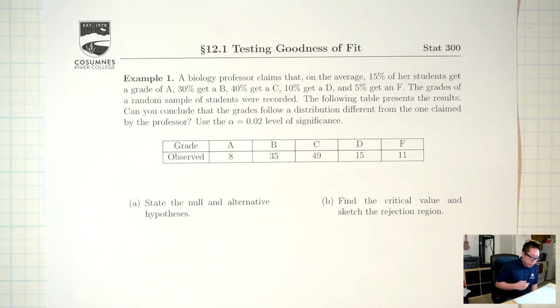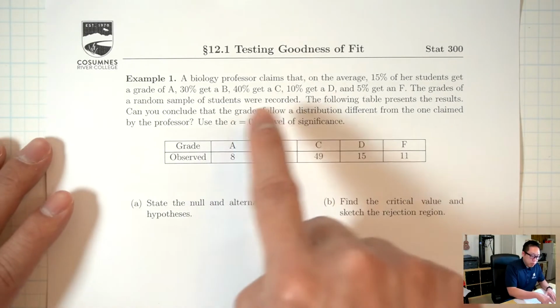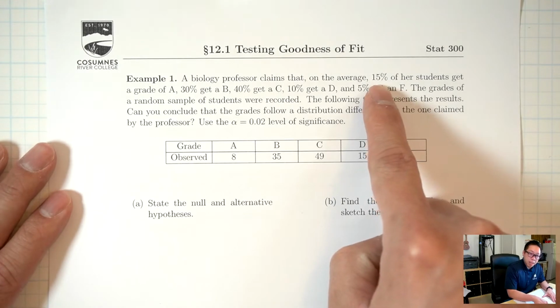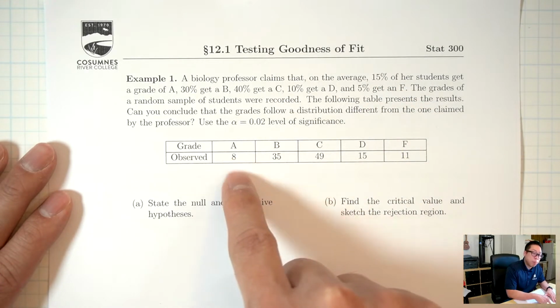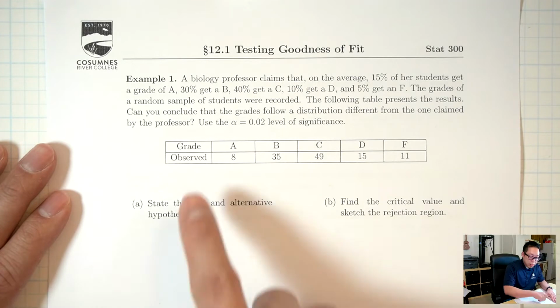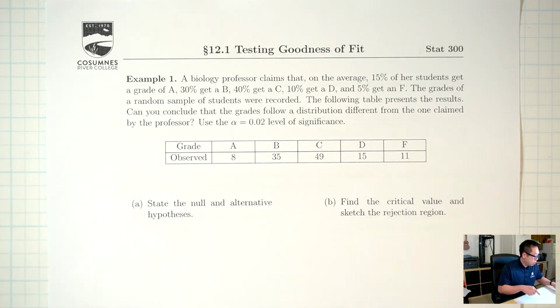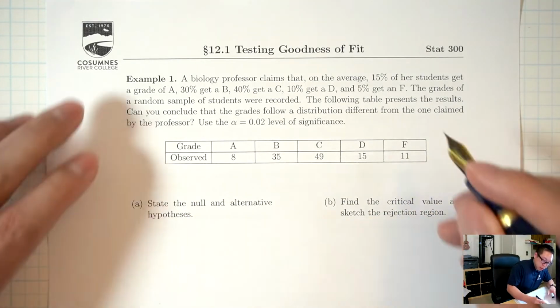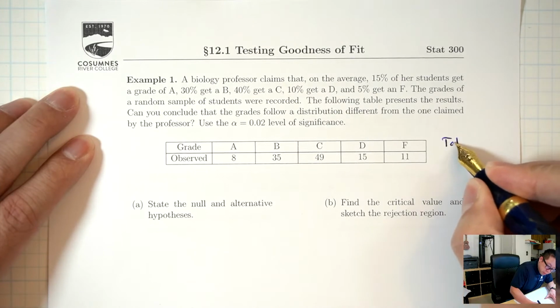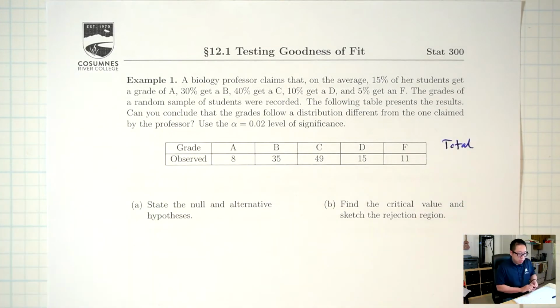Okay, so 8 people got an A, right? So the professor claimed that 15% should have gotten an A. So 8 people here got an A. What percent is that? So let's find the total number of people we have here. Let me add up these numbers. 8 plus 35 plus 49 plus 15 plus 11.